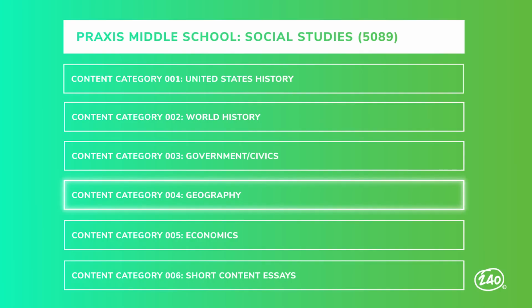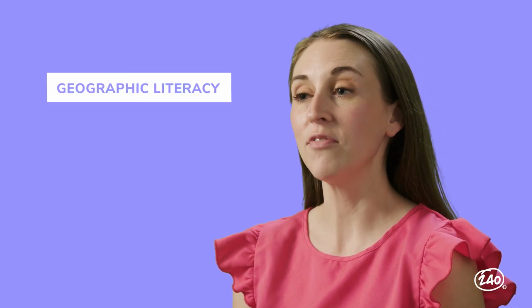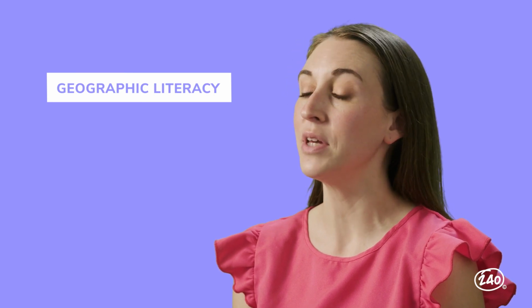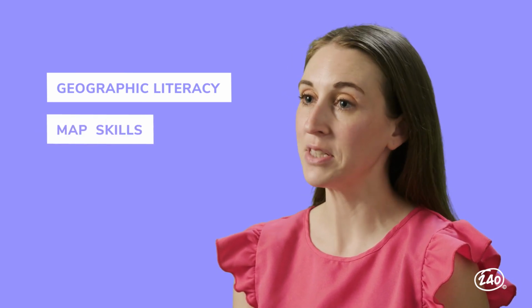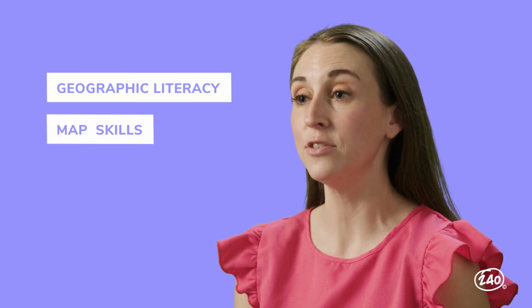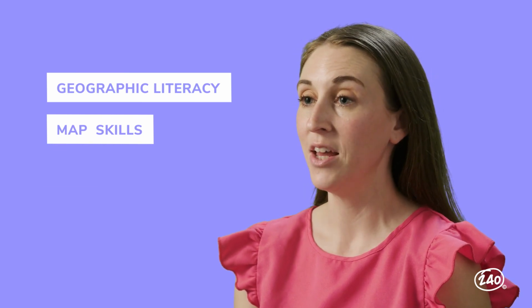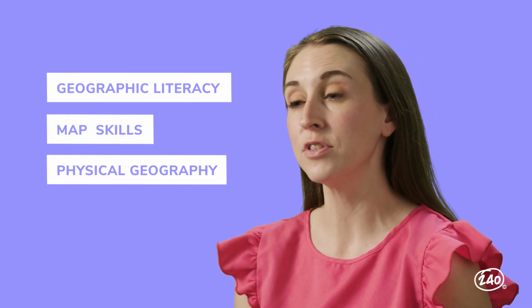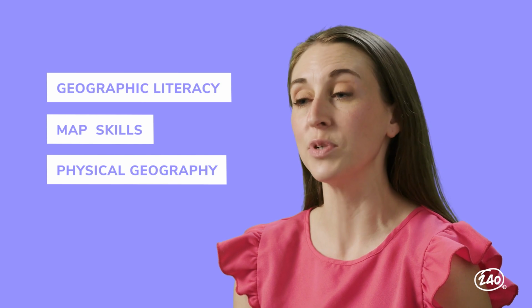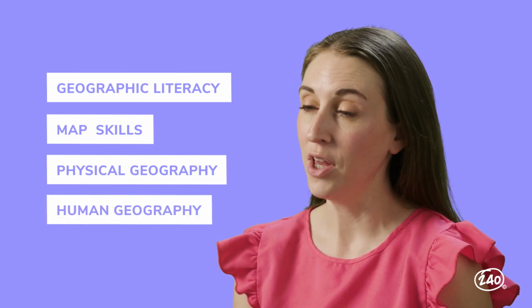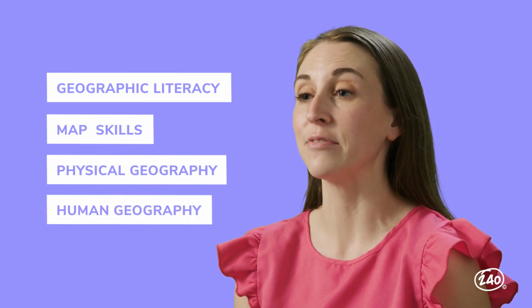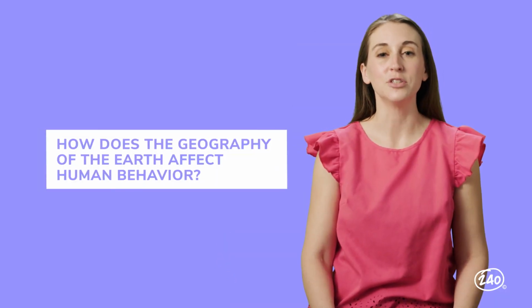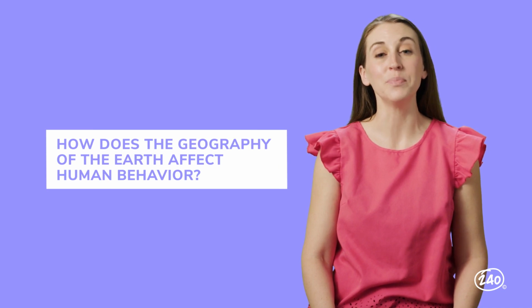Gotta cover geography on this middle school social studies exam. You'll need to demonstrate geographic literacy, which covers understanding relative and absolute location and identifying regions, map skills, which involve understanding latitude and longitude and interpreting different types of maps, physical geography, which gets into a lot of things, including Earth's physical features, physical processes, climate, and natural resources, and human geography, which covers culture, population, and patterns of land use. Expect to answer questions related to the big question, how does the geography of the Earth affect human behavior?